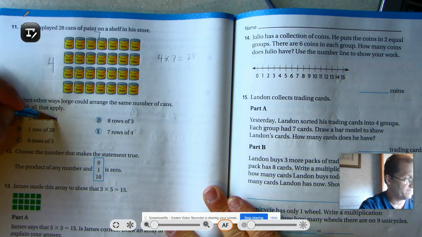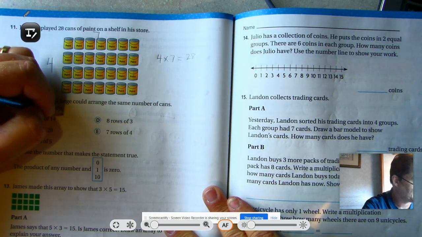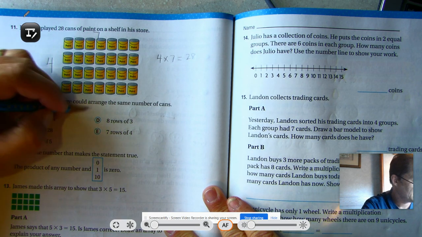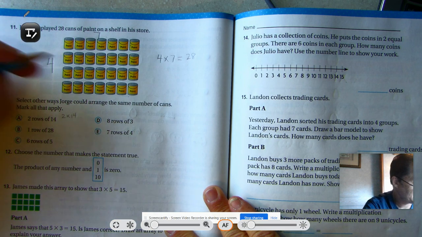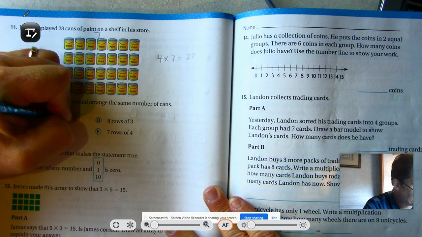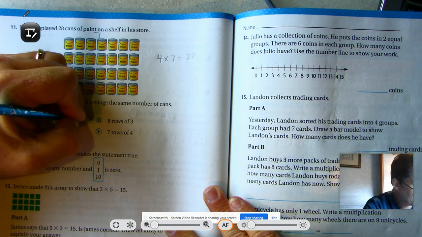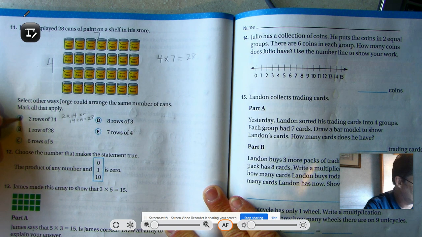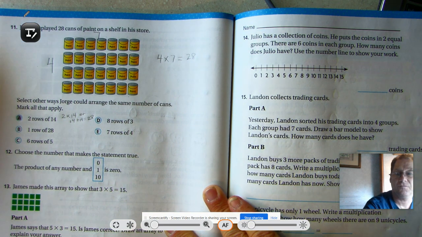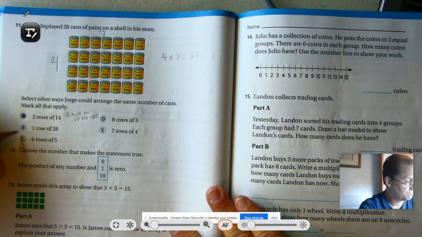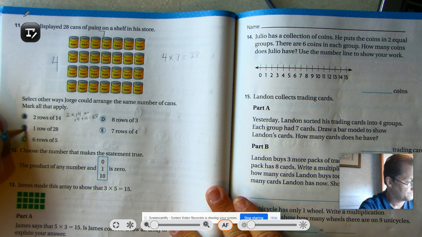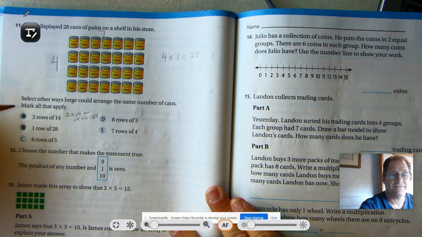Is 2 rows of 14 28? So that's the same thing as saying 2 times 14, or 14 plus 14, which is 28. So yes, he could do 2 rows of 14. Could he have 1 row of 28? Sure. Could he have 6 rows of 5?